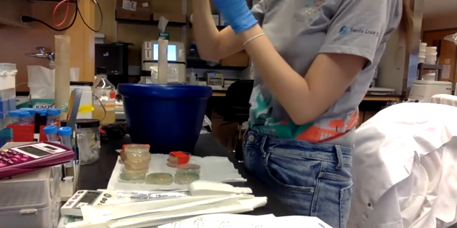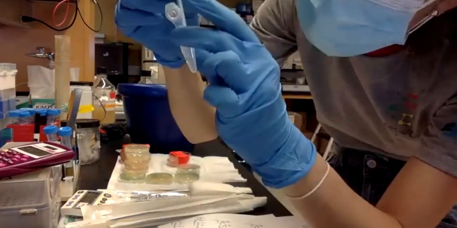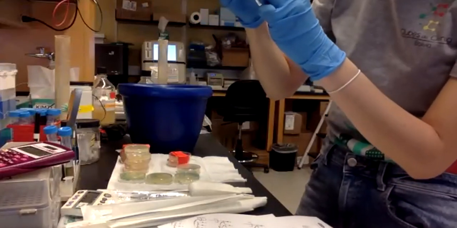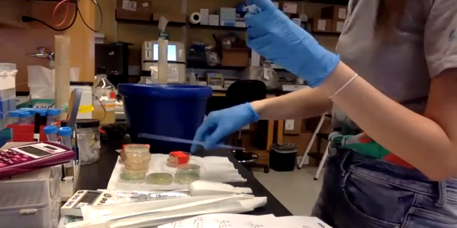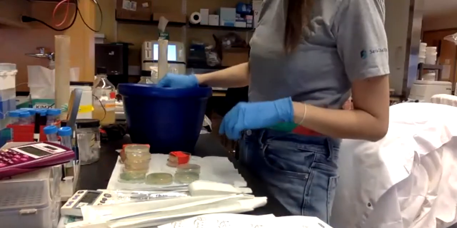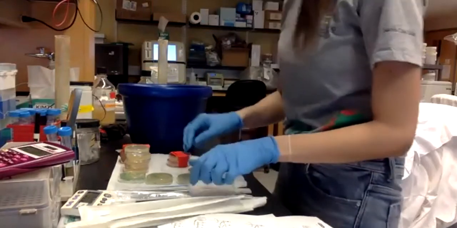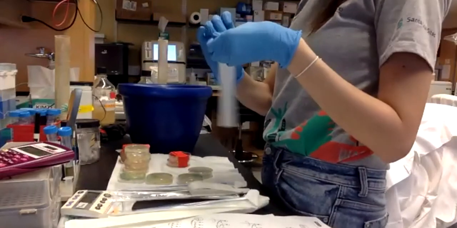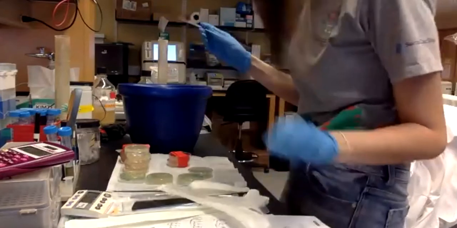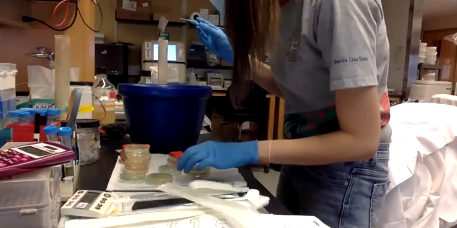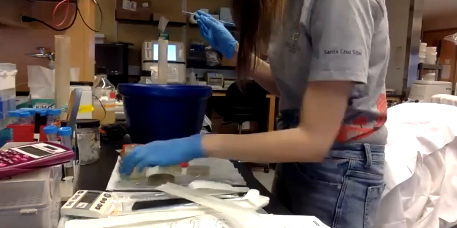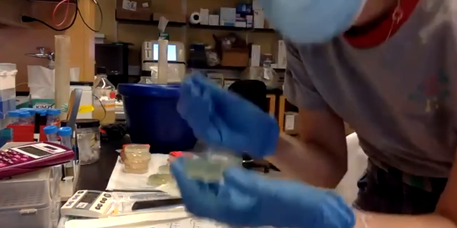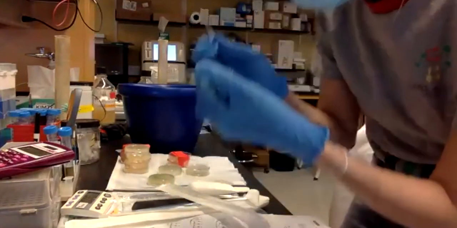I think all the bacteria is now in the tube. And then place it on ice. And now I will take another 5 and put it in tube B. And try to pick from here.